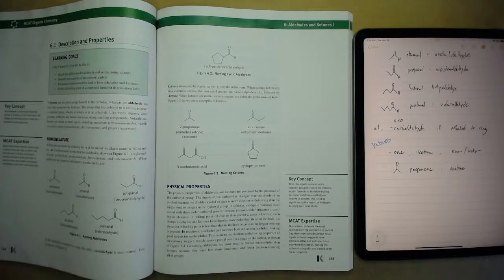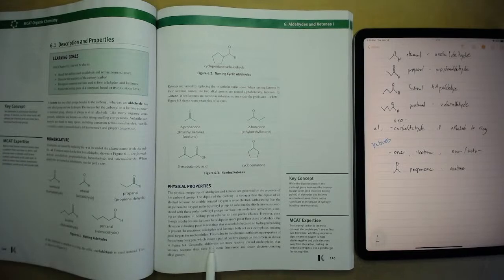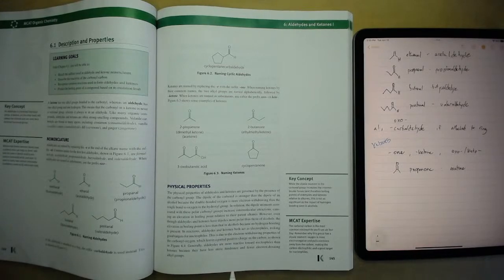This is due to the electron withdrawing properties of the carbonyl oxygen, which leaves a partial positive charge on the carbon, as shown in figure 6.4. Generally, aldehydes are more reactive towards nucleophiles than ketones because they have less steric hindrance and fewer electron-donating alkyl groups.